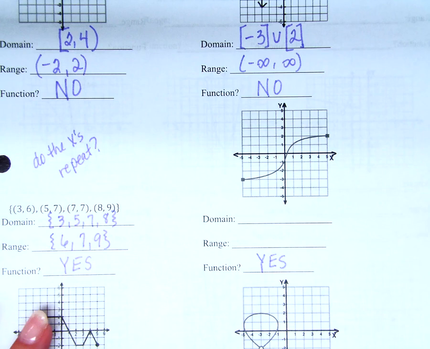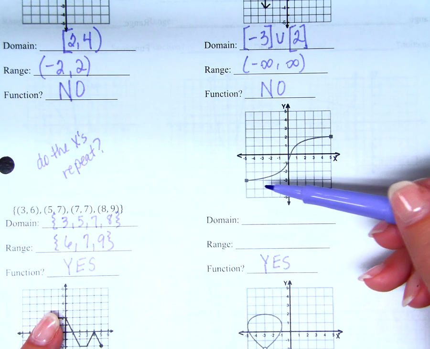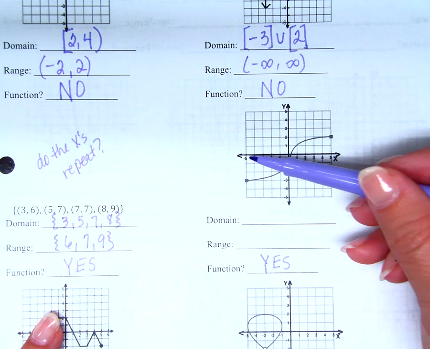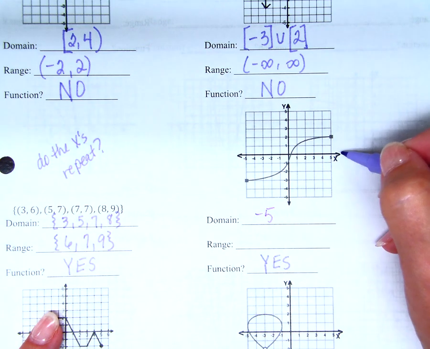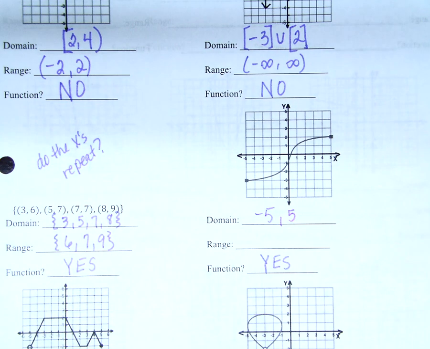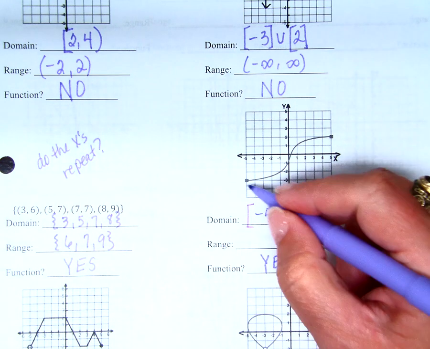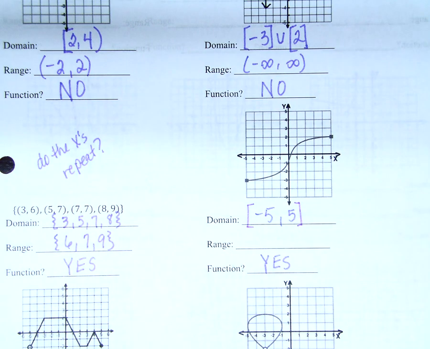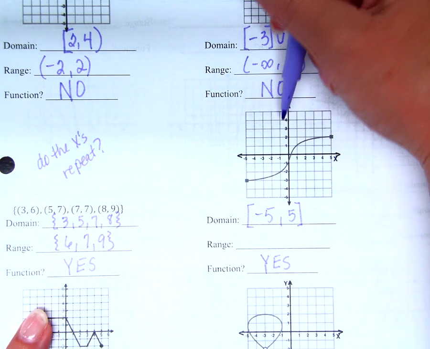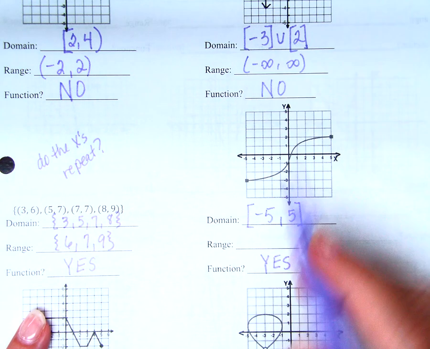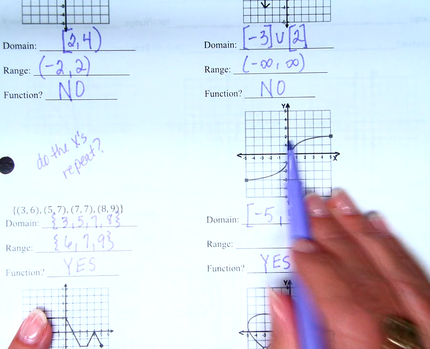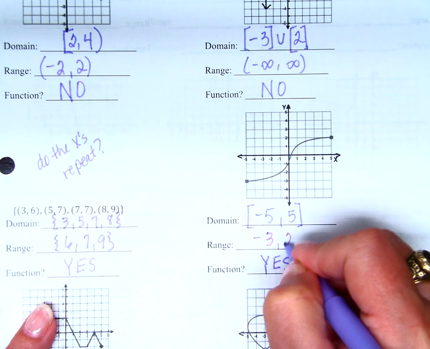All right, what about the domain? How far left? Negative 5. And how far right? 5. What goes around them? Brackets, because it's like a colored in circle. It stops, right? Because it's a colored in circle, I know negative 5 and positive 5 are both part of the answer. What about the range? How far down? Negative 3. And how far up? 2. So negative 3 to 2. Are they both included?